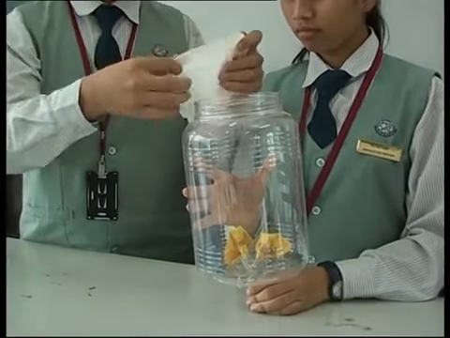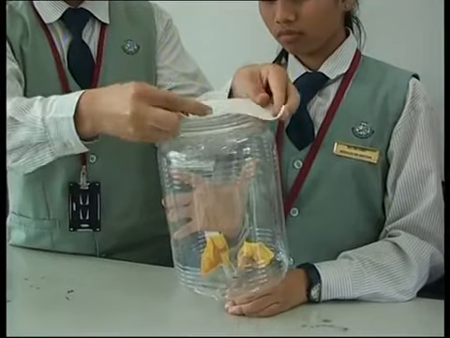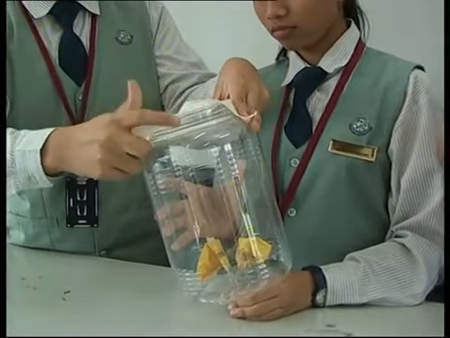Finally, a thin rubber sheet is tied to cover the open end of the plastic jar by using rubber bands and masking tape.